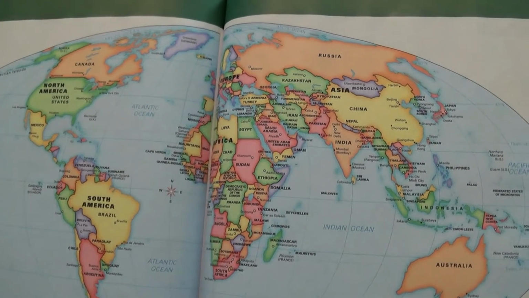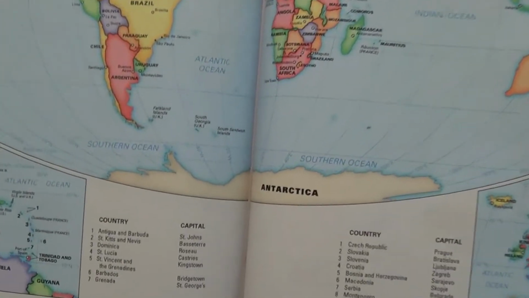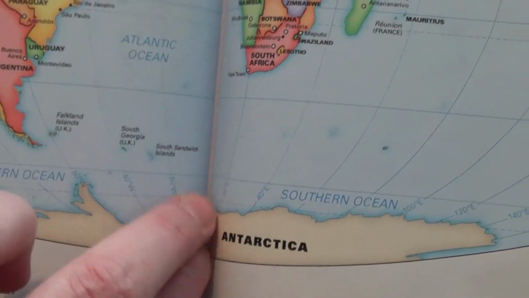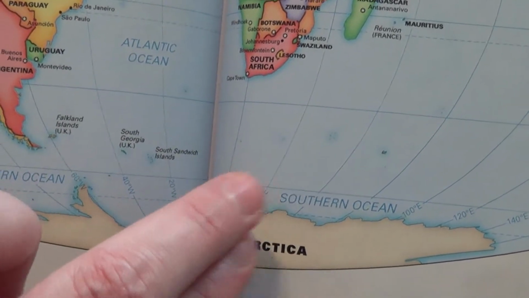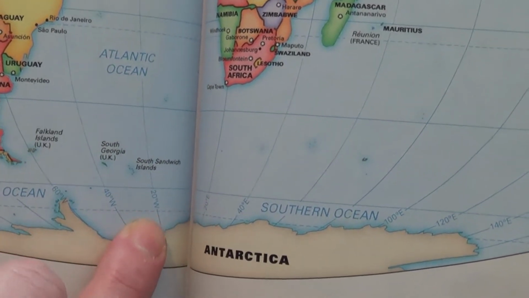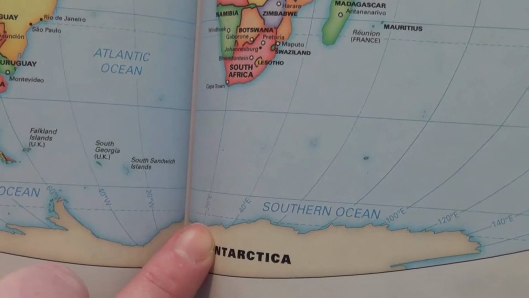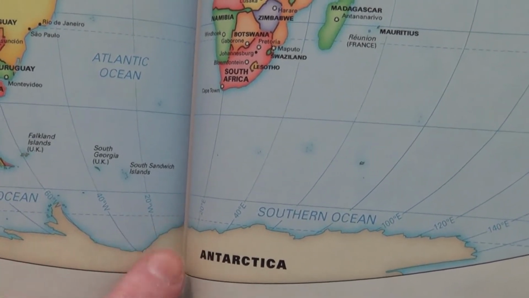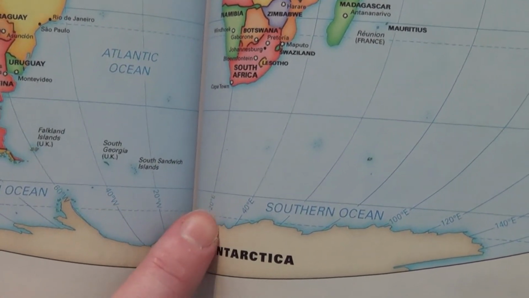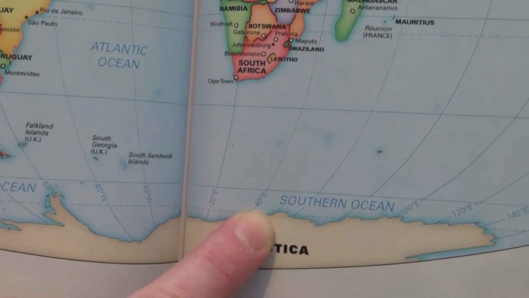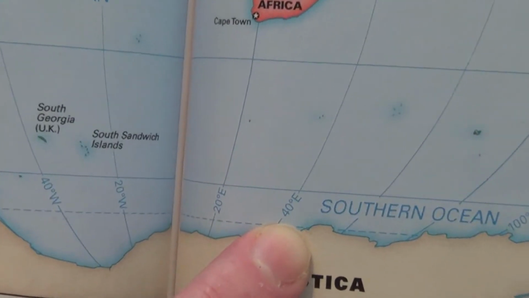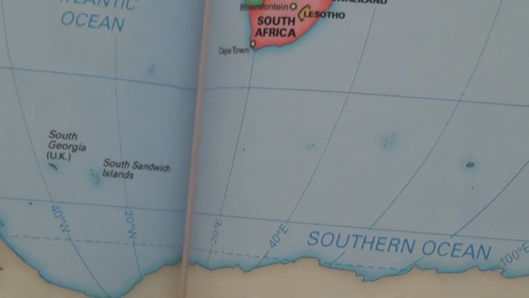Okay? Another thing I want to show you is when you are closer to the prime meridian, the numbers are smaller. Like, see, this is a 20 west, this is a 20 east. Okay, then you get a little bigger. 40 west, 40 east. Okay? So the closer you are to the prime meridian, the smaller the numbers.